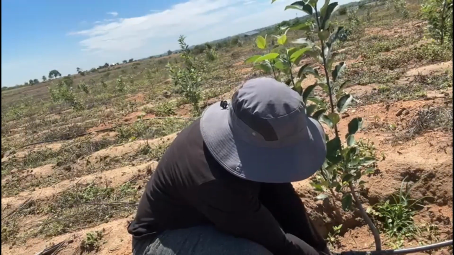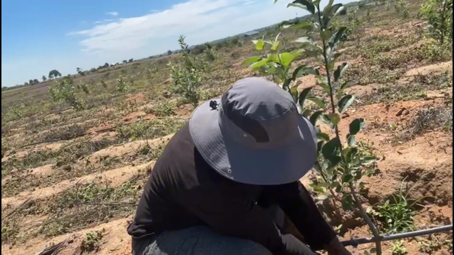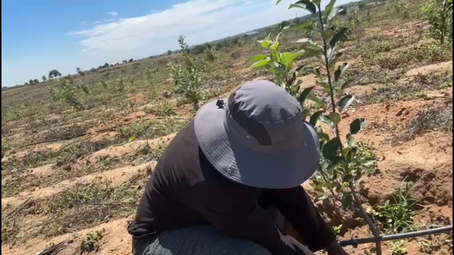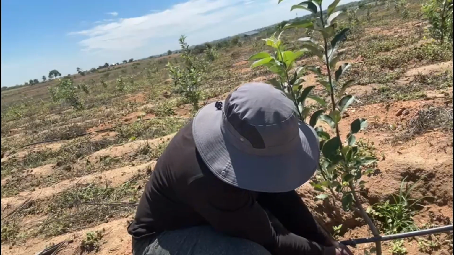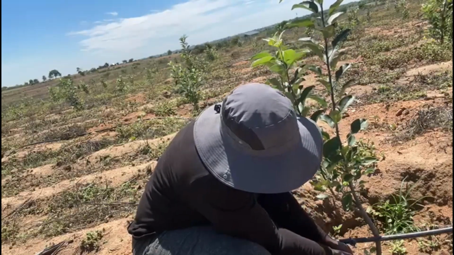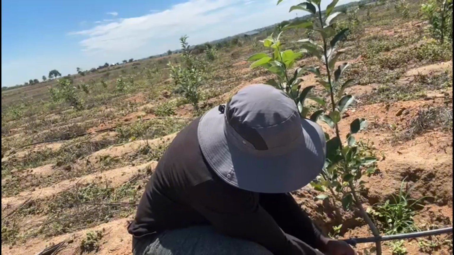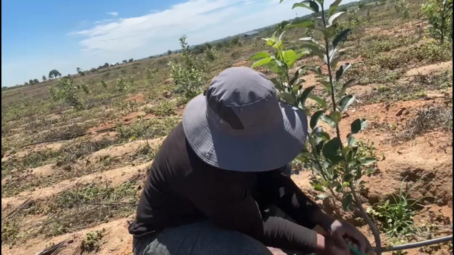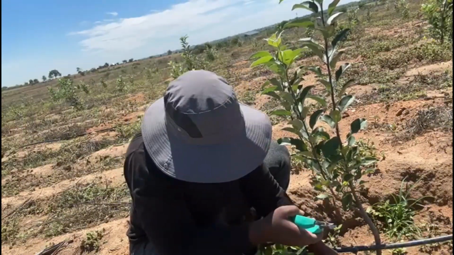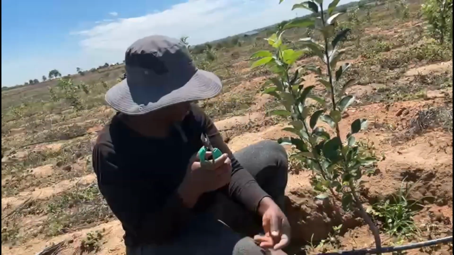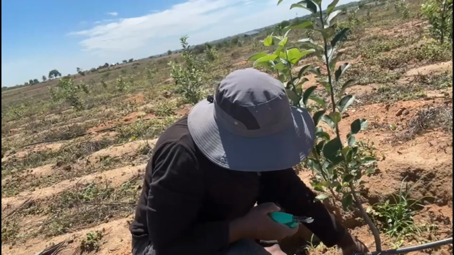My cutter is so small, guys. I think I have to look for a bigger cutter. This is a good quality cutter. I came with it from the US. But unfortunately, I didn't know that I was going to find such grown branches. Hard to cut.